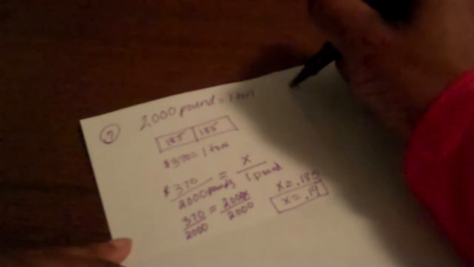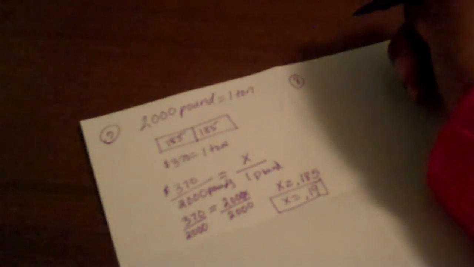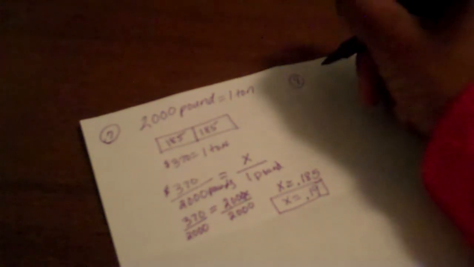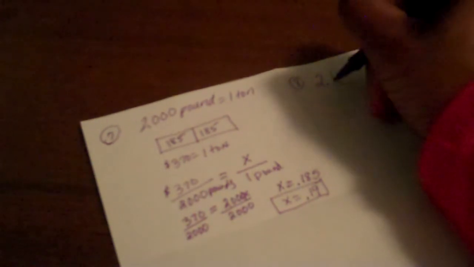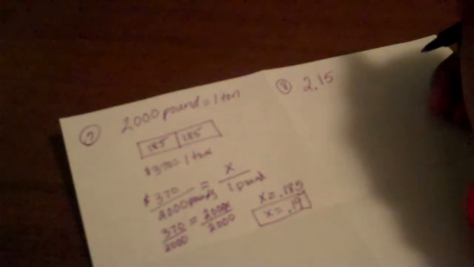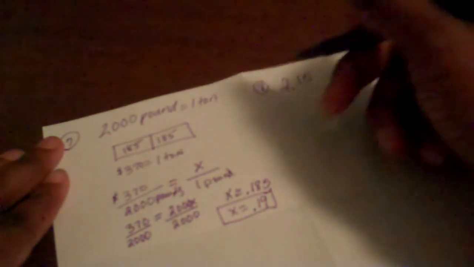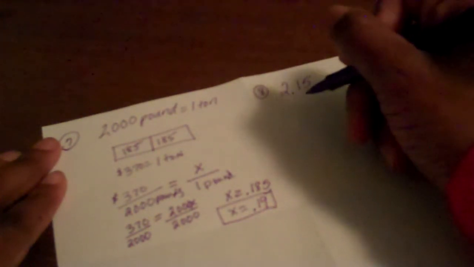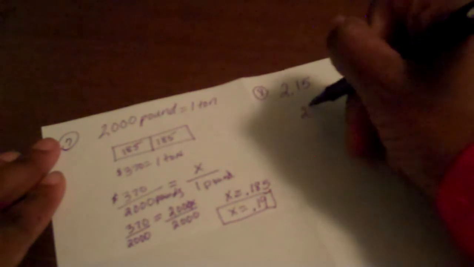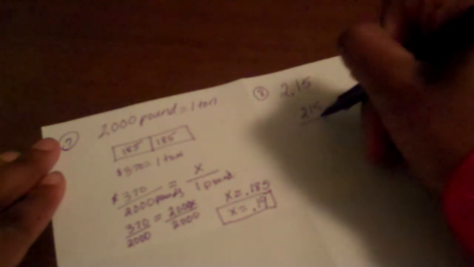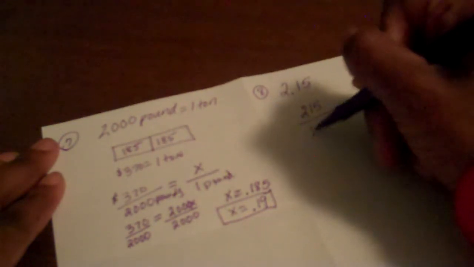Number 8. In question number 8, it says write 2 and 15 hundredths in the form of a fraction. So I have 2.15. Well, I know that the 5 is in the hundredths place, so I can start out by writing it as 215 divided by 100.